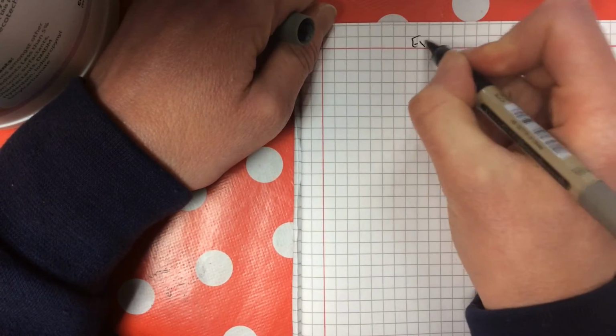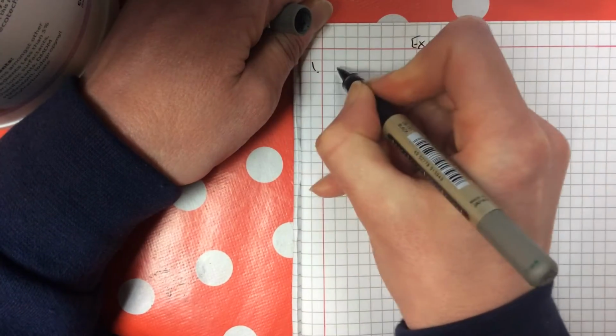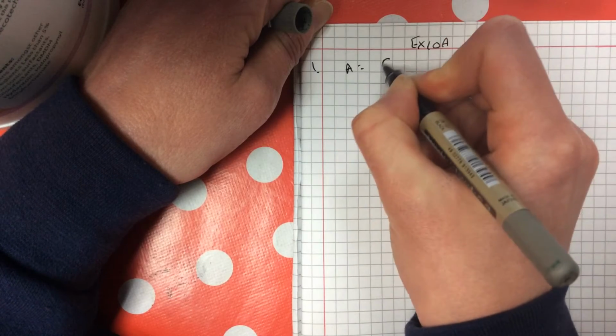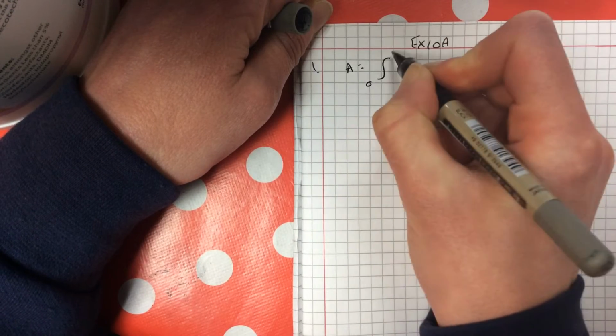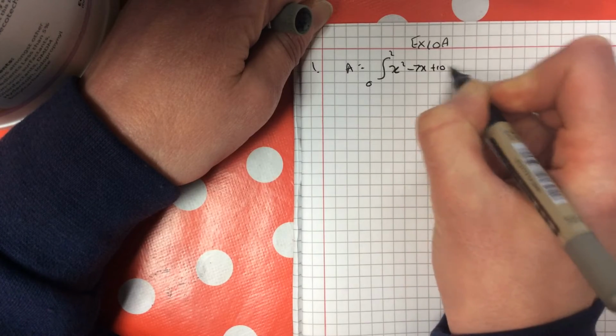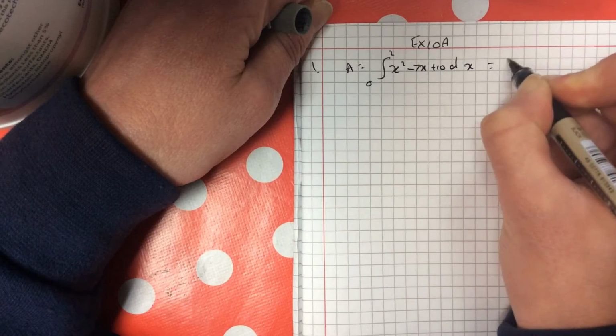Alright, exercise 10A. I don't think we'll do them all, we'll just do every other one. So find the area under the curve between 0 and 2. Just make sure you lay it out right. Put dx. So now you're good to integrate.